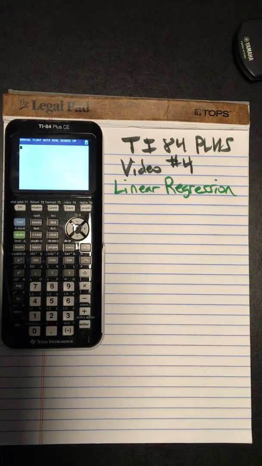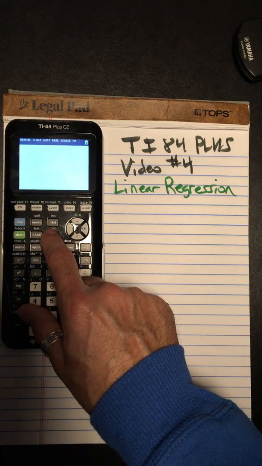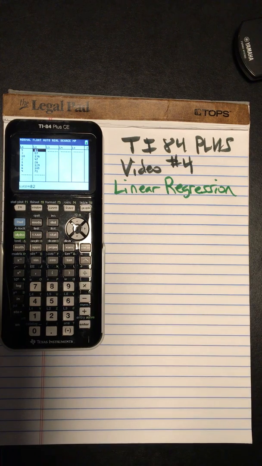Hi, this is video number 4 for our TI-84 Plus calculator, and in this video we're going to discuss linear regression. With linear regression, what we like to do is first start off by entering our X and Y coordinates, our data points, into our list. So if you remember from a previous video, if we press Stat and then number 1, this is where we can put our list in.